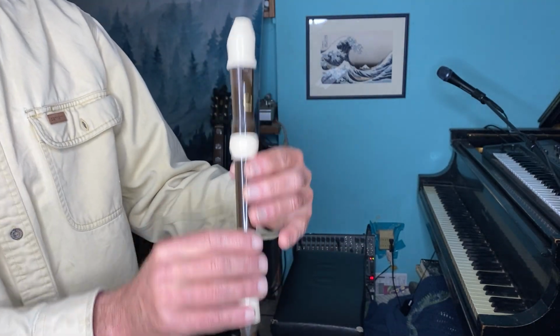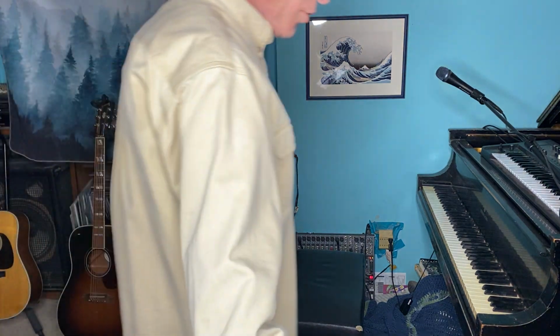So, same thing with the scale degrees, except that now we're in the key of B flat, and you can use your recorder fingering chart to get the fingerings for the first part of the melody.